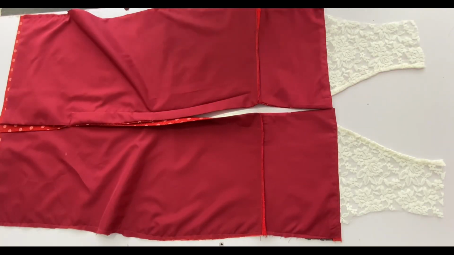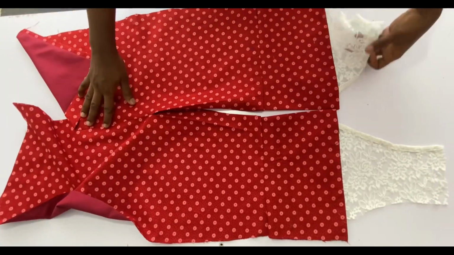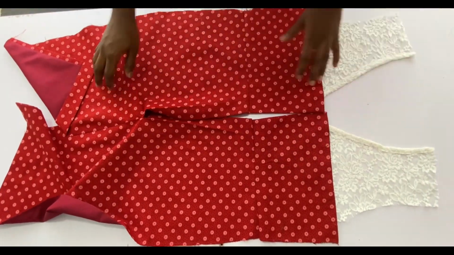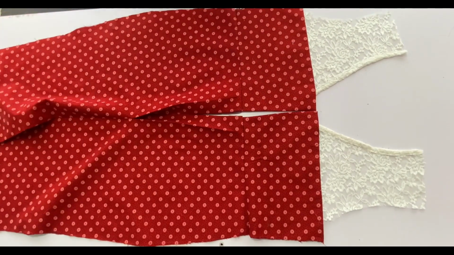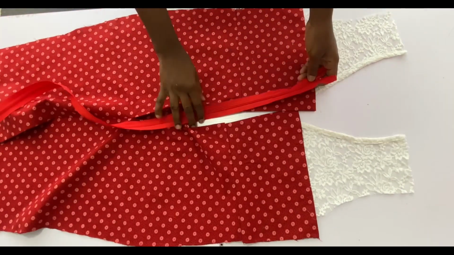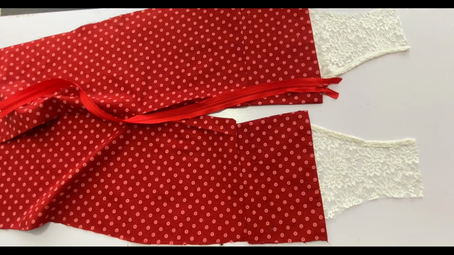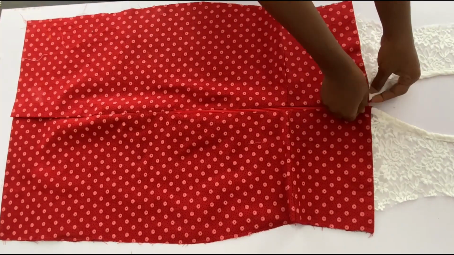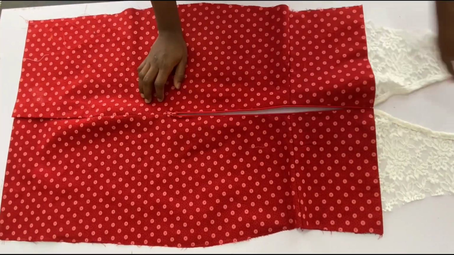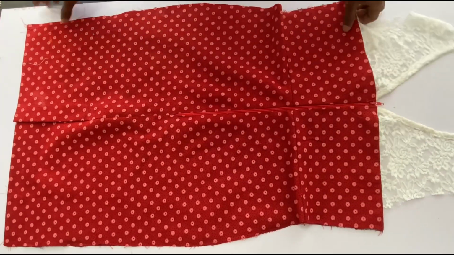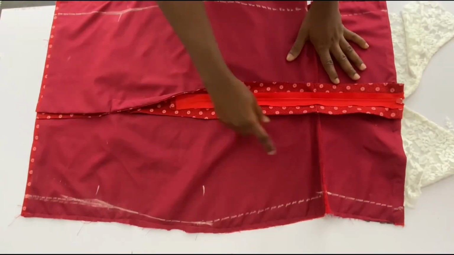So this is the back piece after I was done joining the waistline, and now the next thing is for me to go ahead and fix in my zip to the back. So I'll go ahead and do that now, and I'll bring it back and show you. I am done fixing the zip here, and this is what we have. One tip guys, after fixing your zip, please iron it properly.